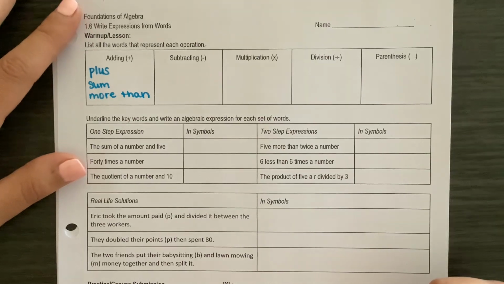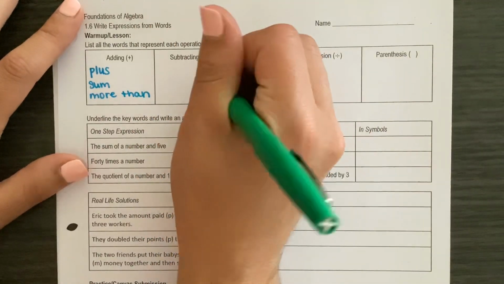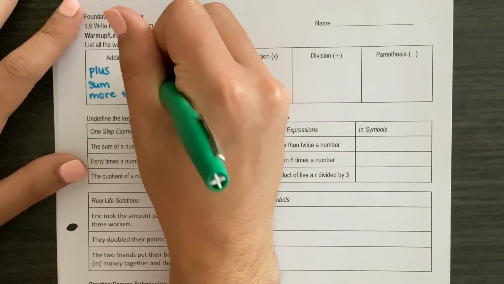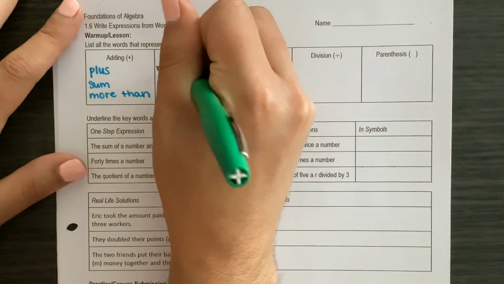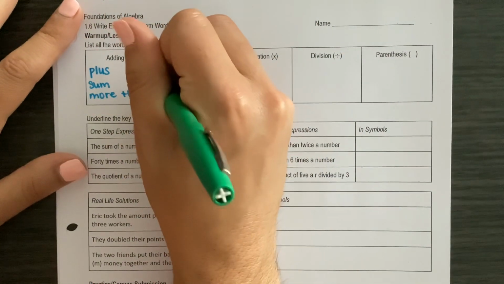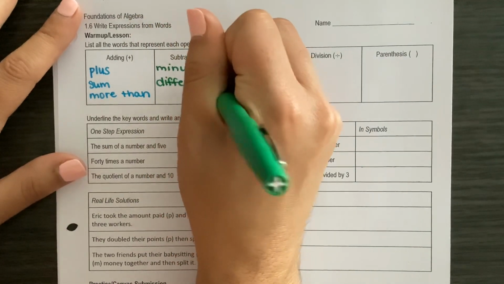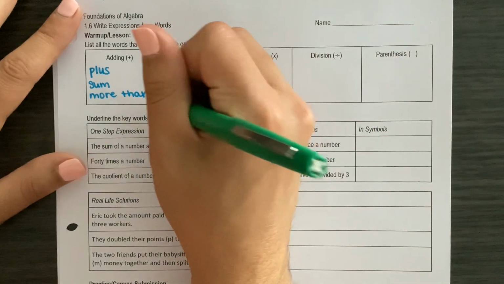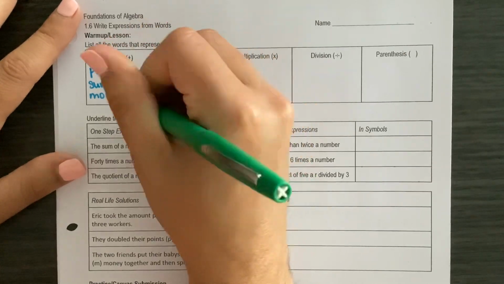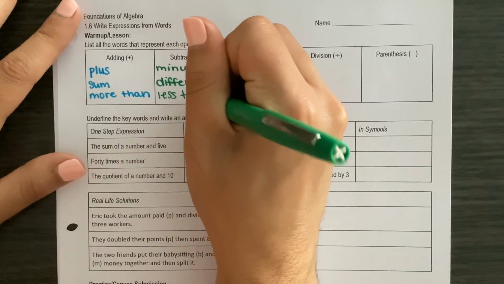Okay, my next one is different or is subtracting. Plus goes with minus, so minus is a popular one. Sum goes with difference. We usually hear those together. And then we also have, obviously, the opposite, are less than.